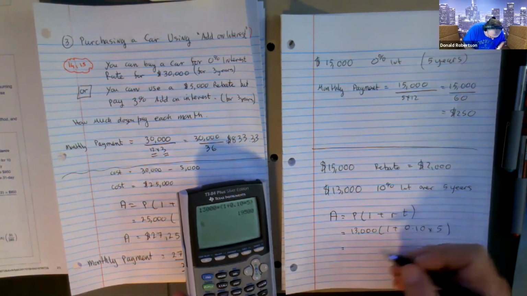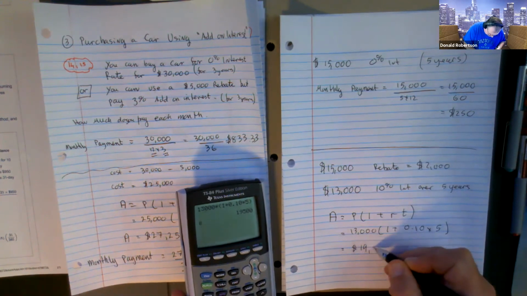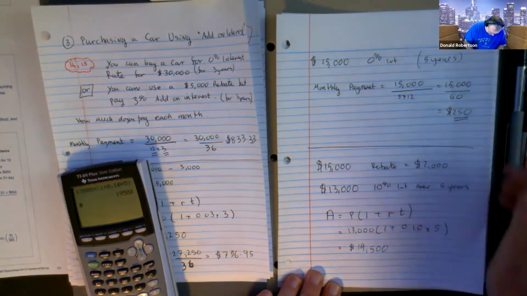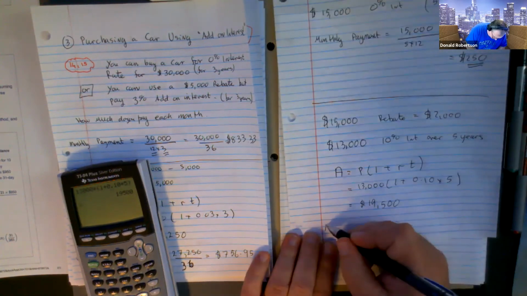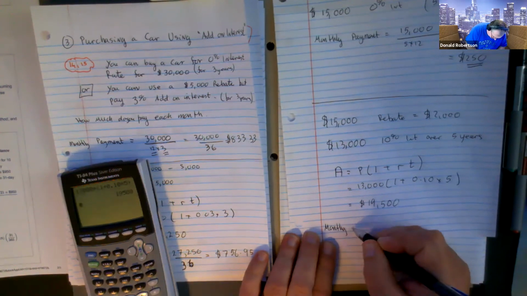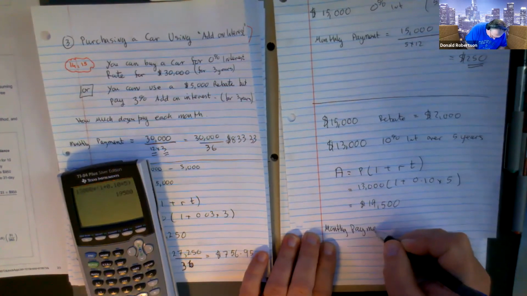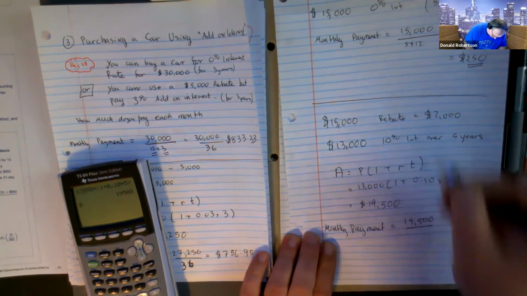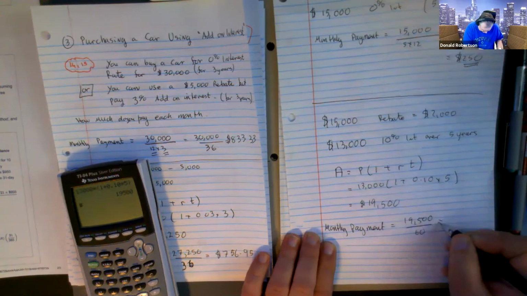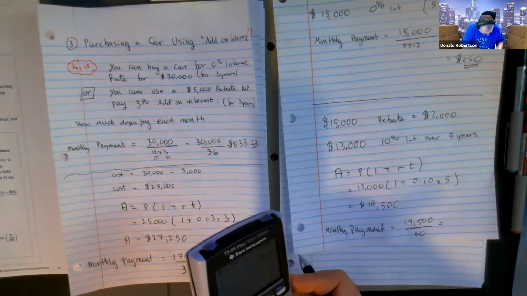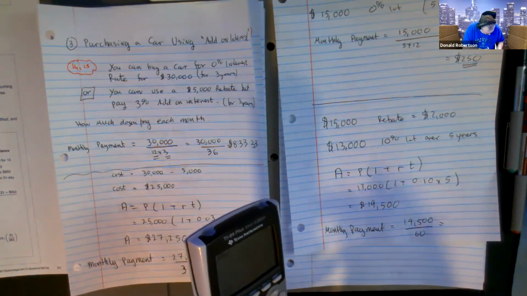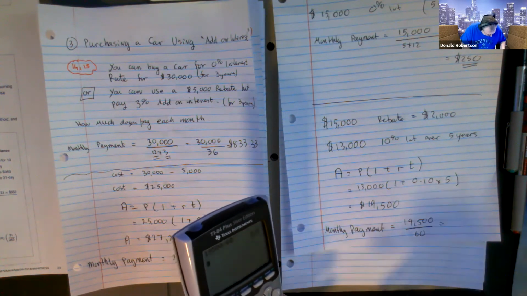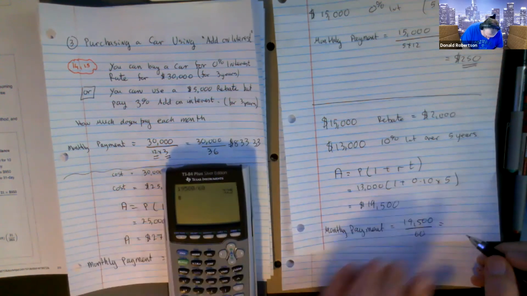You will end up paying 19,500. And just so that we compare like with like, let's see what that is as a monthly payment. $19,500 divided by 60. And that ends up being 325.